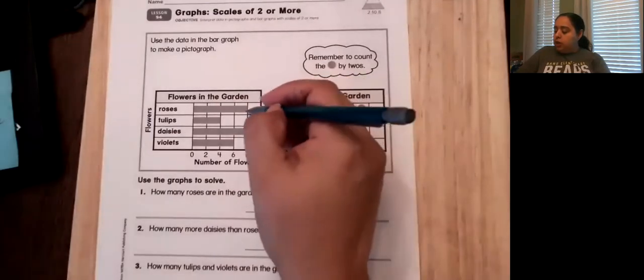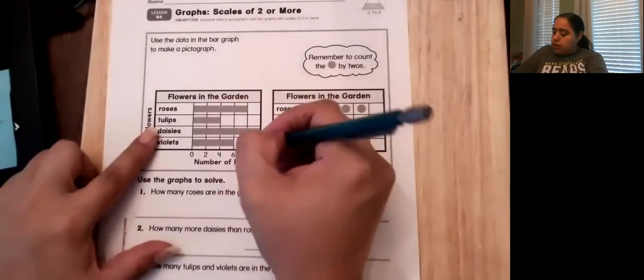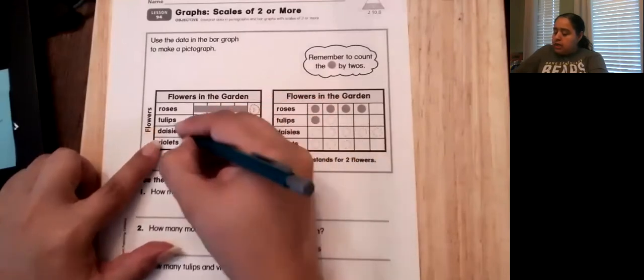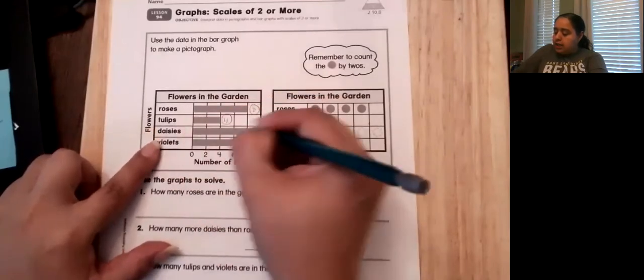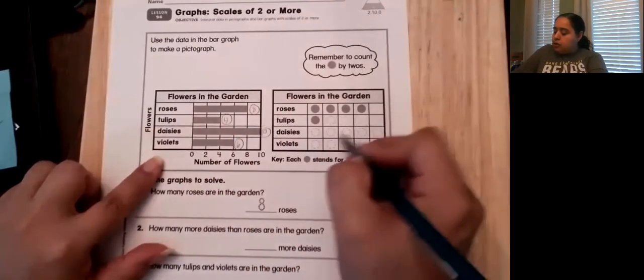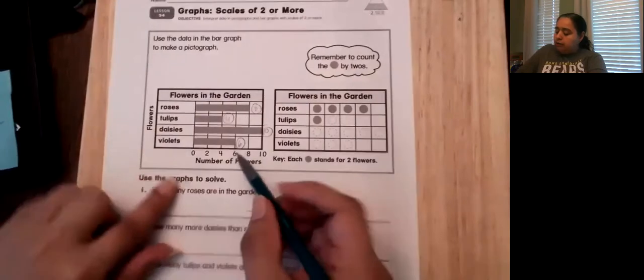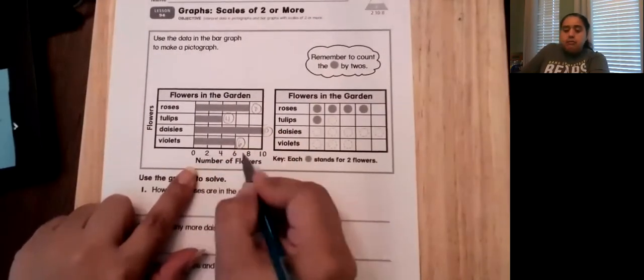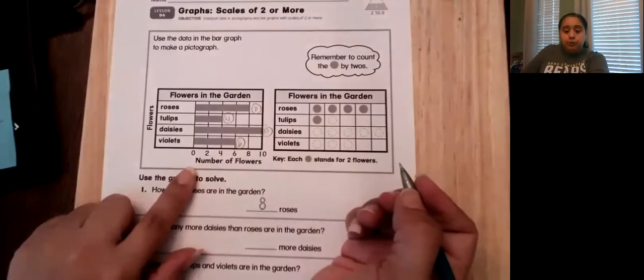Okay, now we're looking at our bar graph. Roses are 8, tulips are 4, daisies are 10, and violets are 6. So what we have to do, we have to complete this bar graph. Now notice this is counting 0, 2, 4, 6, 8, 10. That means we have a scale of 2.